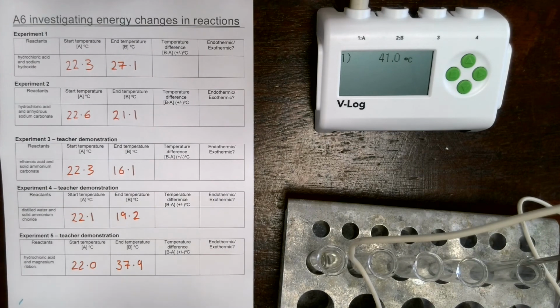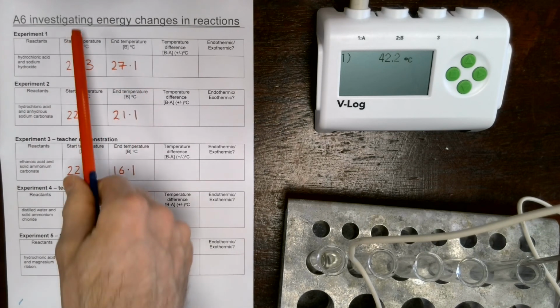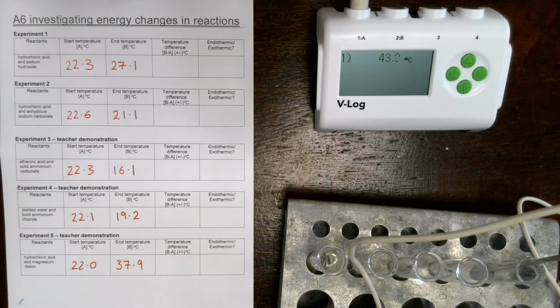So what we've done so far then, we've done 5 different experiments. We've measured the start temperature and the end temperature. What you can do now is measure the temperature difference by working out the difference between the two numbers, work out if it's positive or negative, and decide if the reaction is endothermic or exothermic.